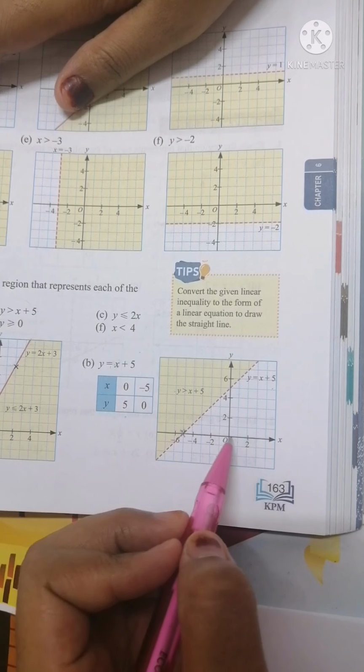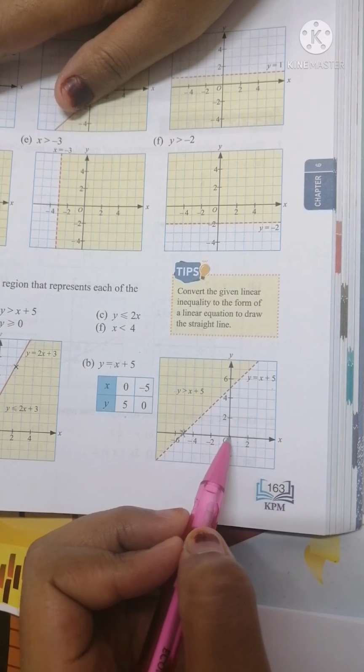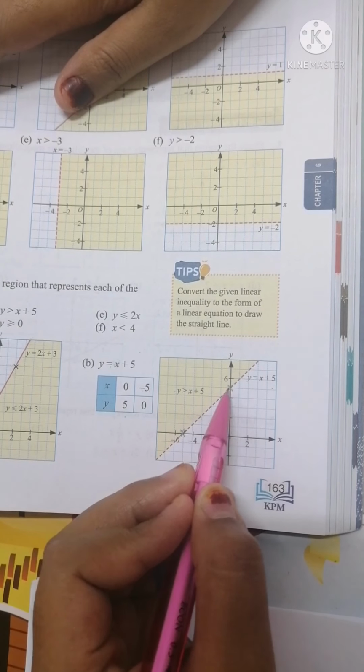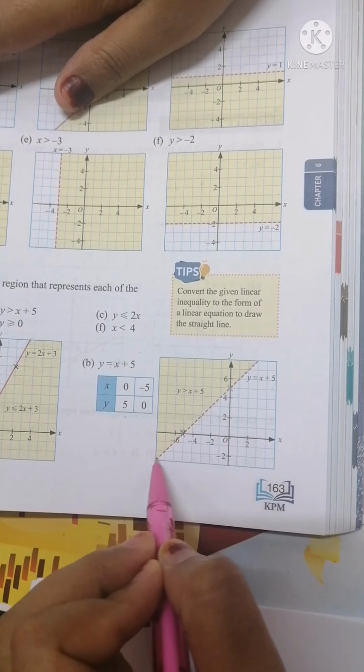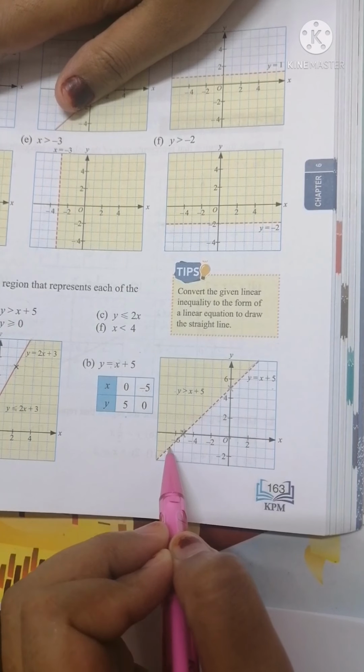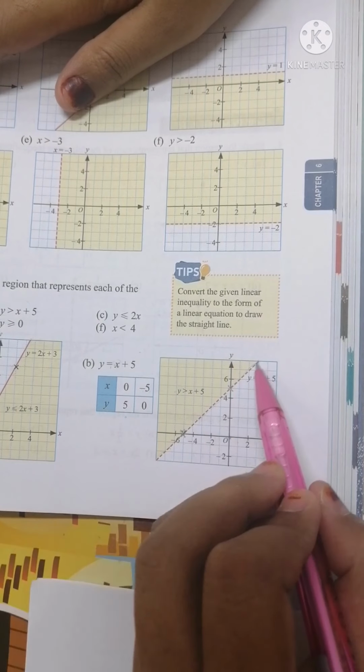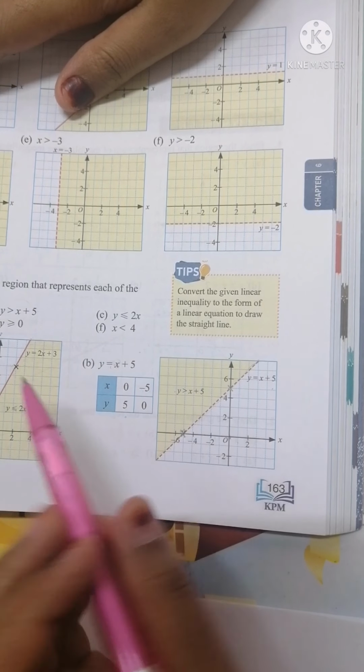So you just draw the straight line like this. And then after that, what should you do? Before you draw the straight line, you need to choose.